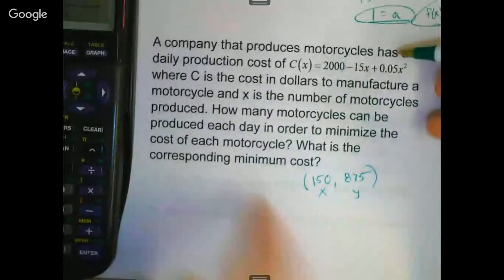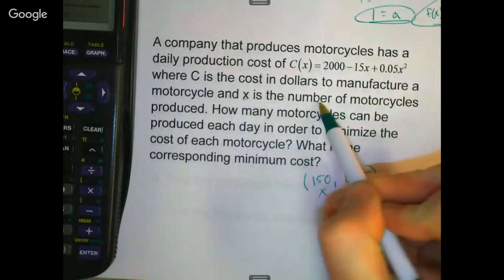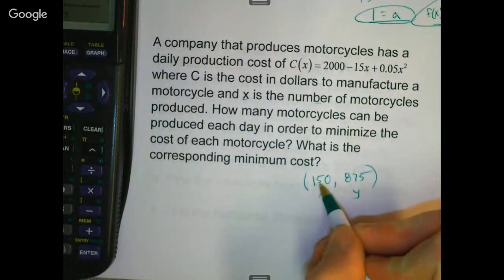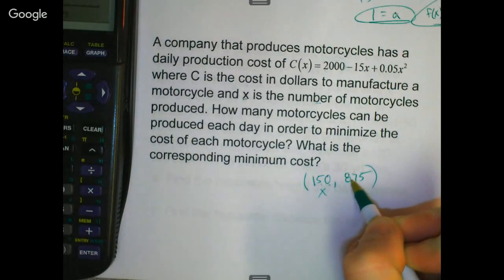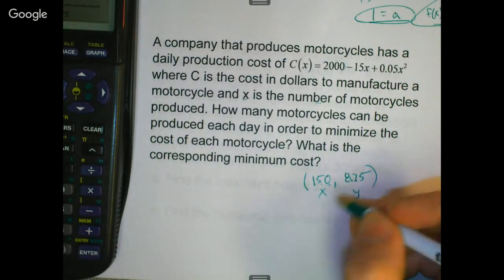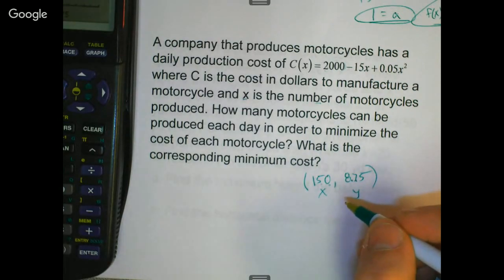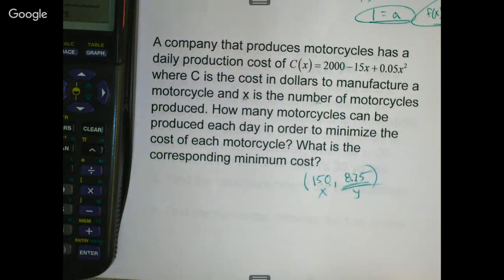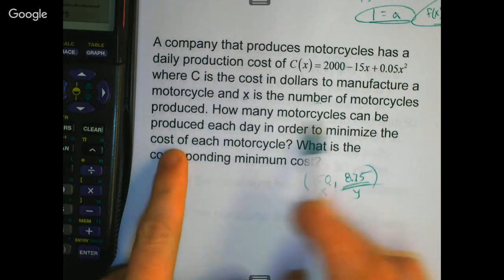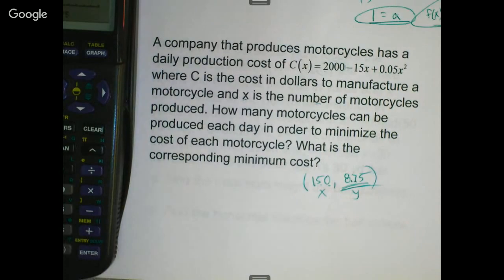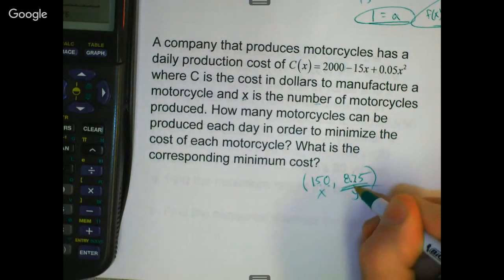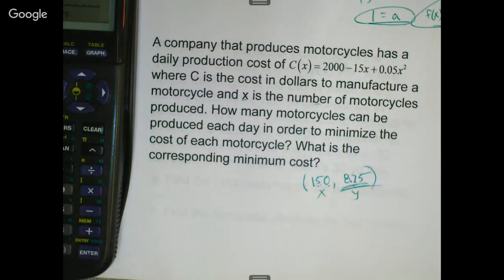Okay, so x is the number of motorcycles. So when they make 150 motorcycles, the cost is 875. So the minimum cost per motorcycle will be $875. They cannot charge anything less than that. So how many motorcycles can the production make in order to minimize the cost of each? The minimum cost will be 875 and they'll have to make 150.